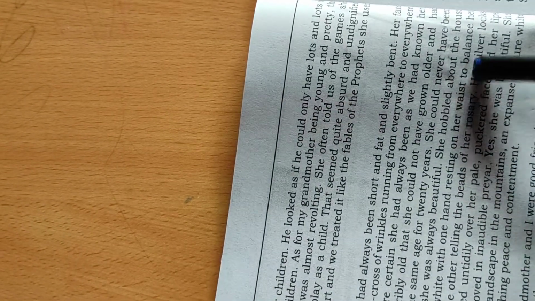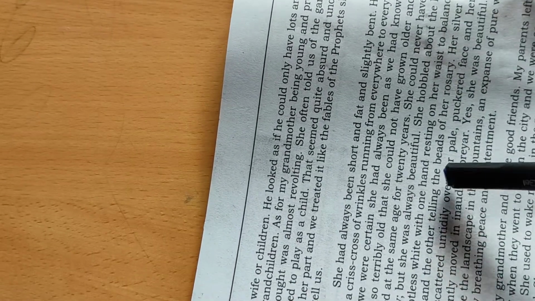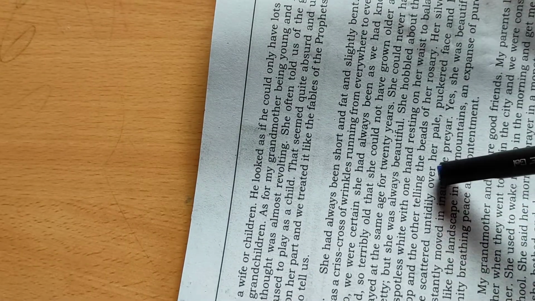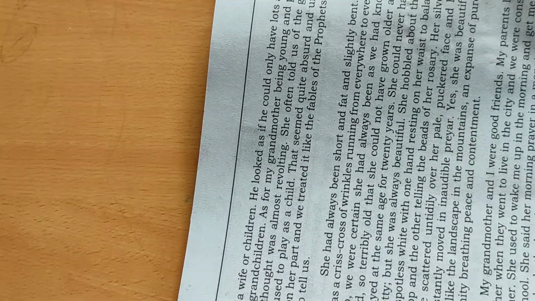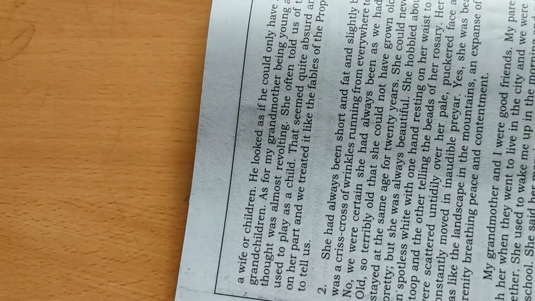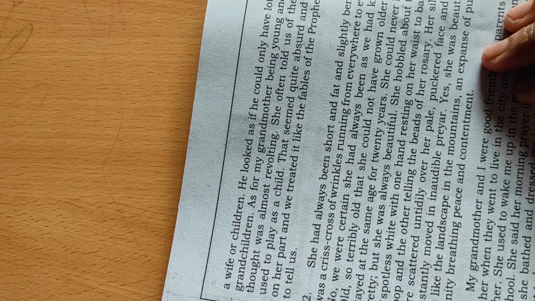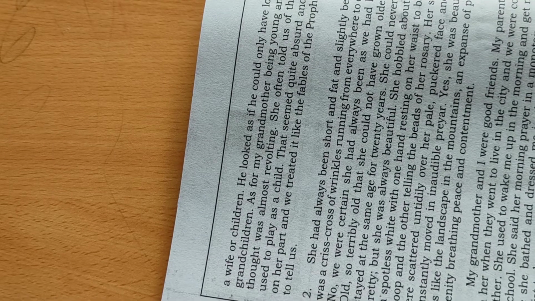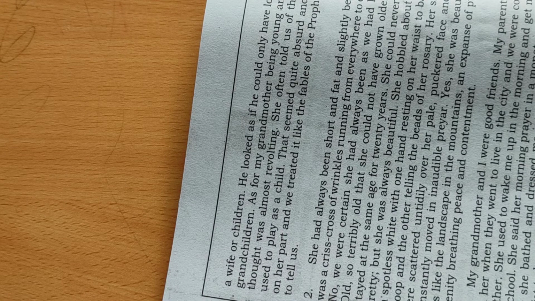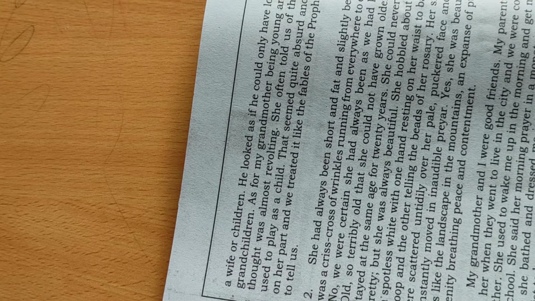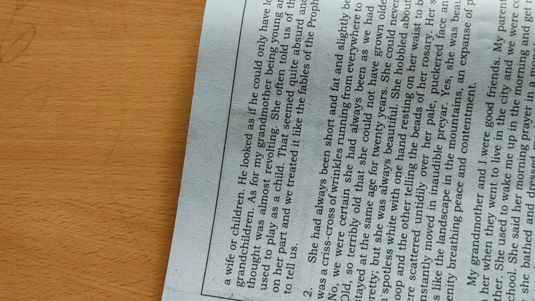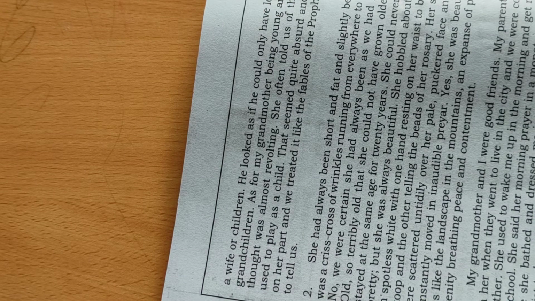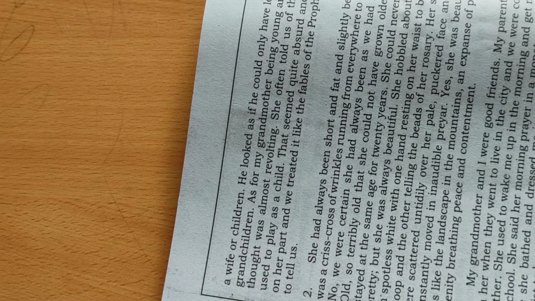How? Let us see. She hobbled about the house in spotless white with one hand resting on her waist to balance her stoop and the other telling the beads of her rosary. So daily she would hold one hand on her waist to balance herself, and she would always hold the beads of the rosary. Old people hold the chain of beads and count the beads one after the other. They hold the rosary in their hands, utter some mantras, and count the beads.